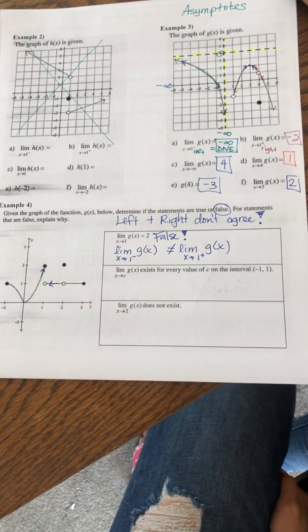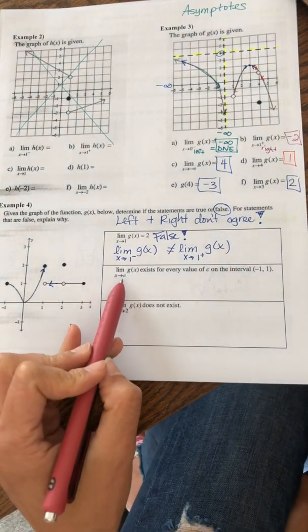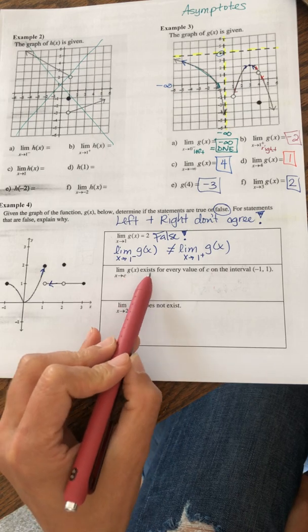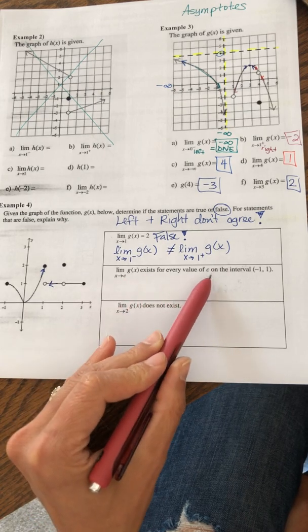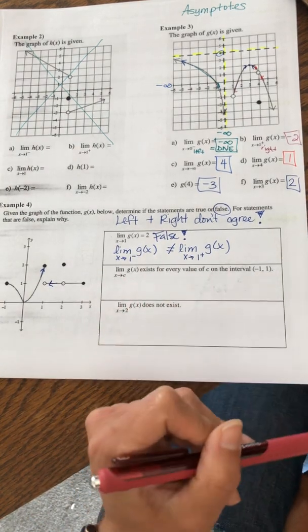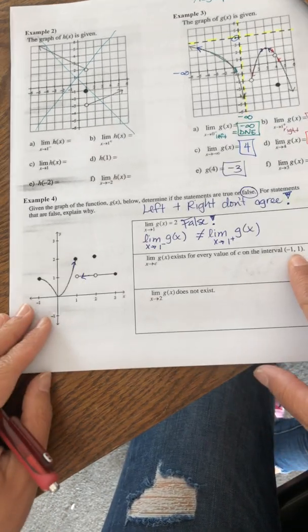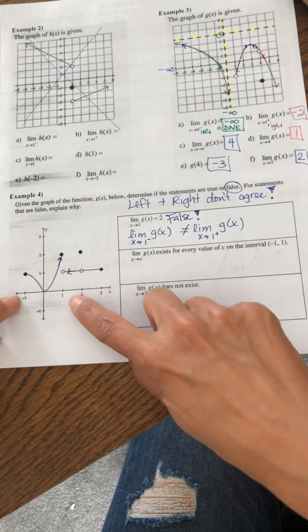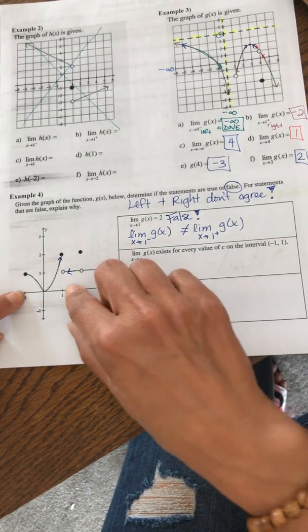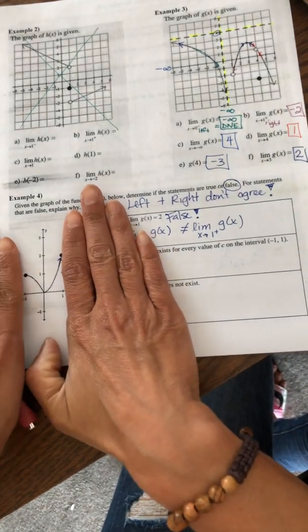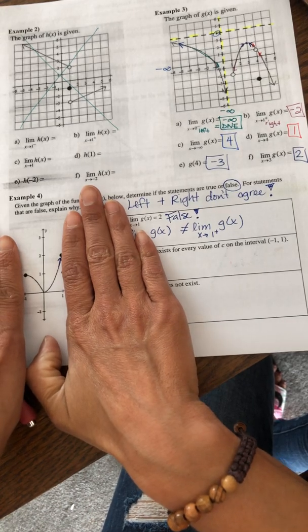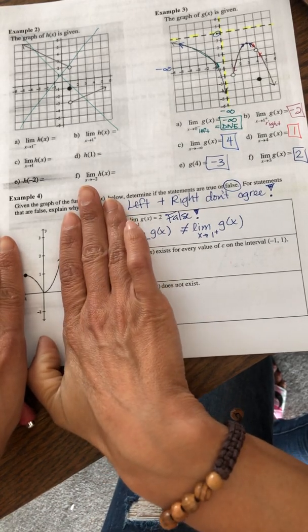For the next one, it says the limit as x approaches c of g of x exists for every value of c on the interval -1 to +1. Okay, so on an interval from -1 to +1, that means we're looking at the x values only from -1 to +1. So that means we're not looking at anything outside that interval. So in that interval, does the limit exist for everything?